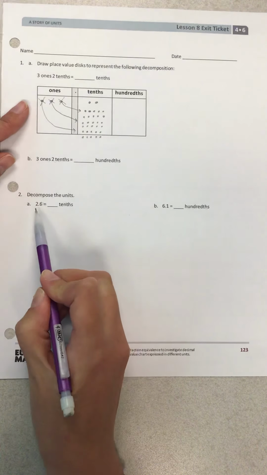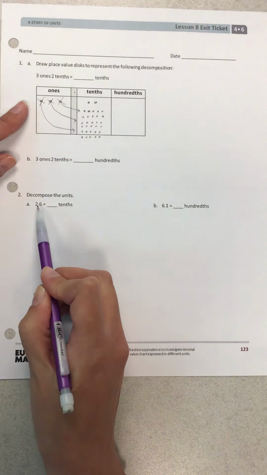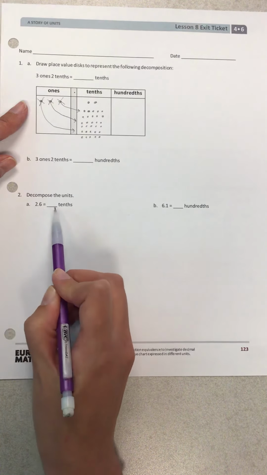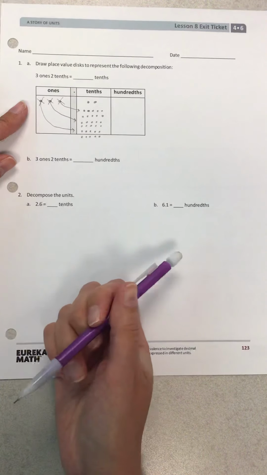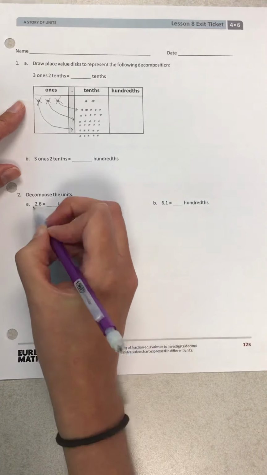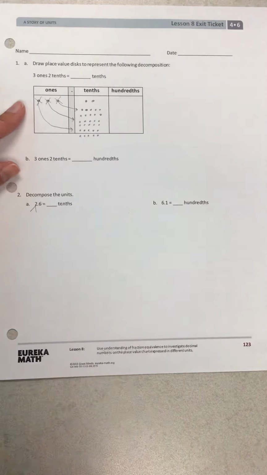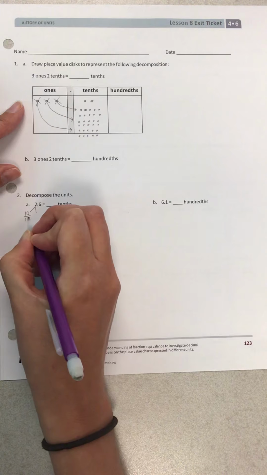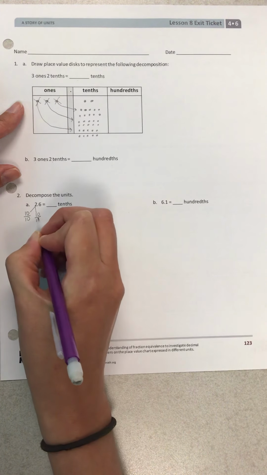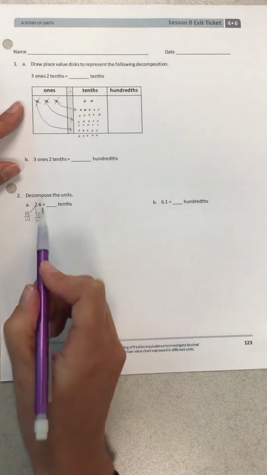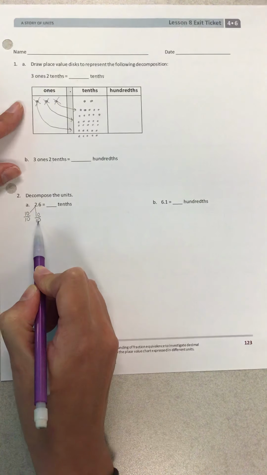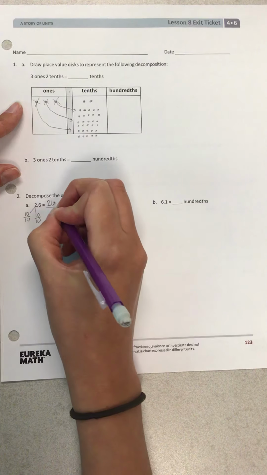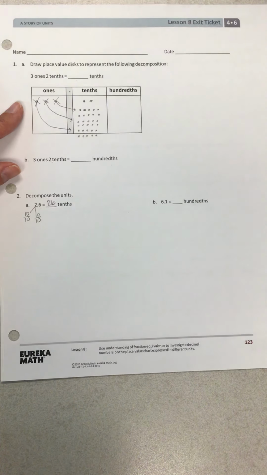Now number 2 tells us to decompose the units. So I have 2 and 6 tenths. And I want to know how many tenths that is. Now remember that when I can pull apart that whole 2 and make tenths, there's a whole and there's 10 tenths. That makes 2. So I'm already at 10, 20, and then I had 6. So we had 26 tenths.